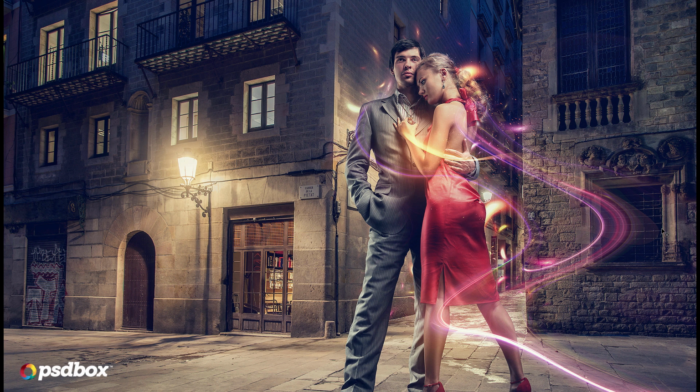I will show you a technique of masking hair without making too advanced selections or things like that. And then we will make some color adjustments and add some light effects, as you can see here. So let's get started.